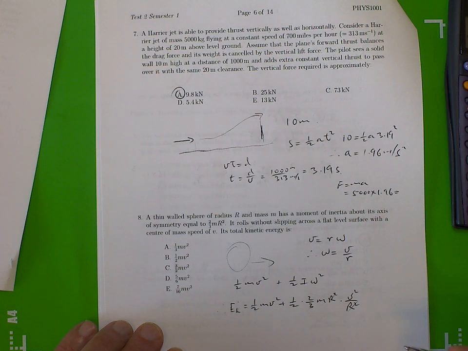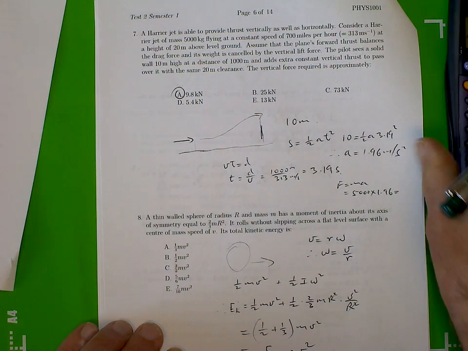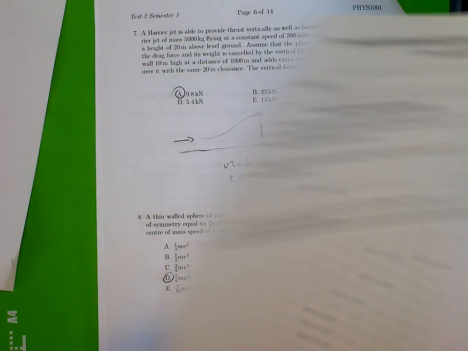The r's cancel out, and we've got half mv squared plus a third mv squared, so it's a half plus a third, mv squared, which is 5/6 mv squared. Okay, so that's that one. D.